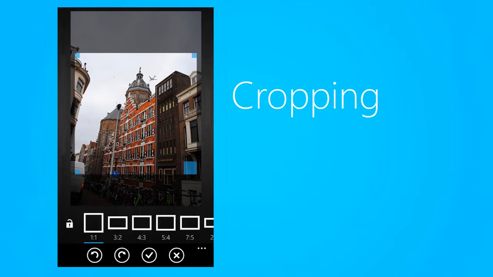You've got an undo and a redo, or maybe that's a rotation of the photo down on the bottom. And you've got an approve, and you've got a cancel, and you've got this list of options. You can see which one's selected. There's a lot of ways in which the developer or the designer could have gone wrong here.